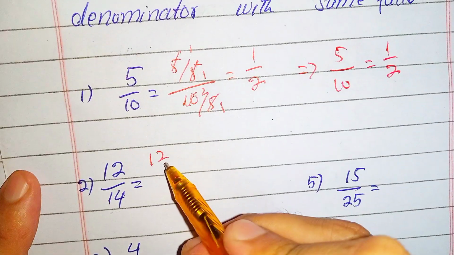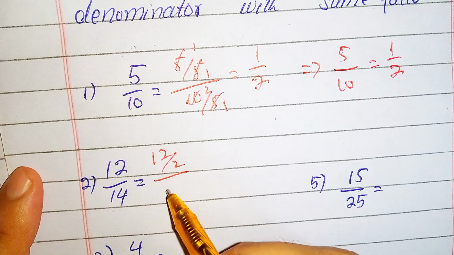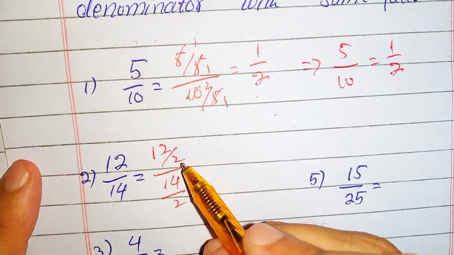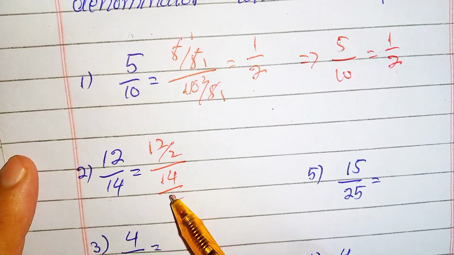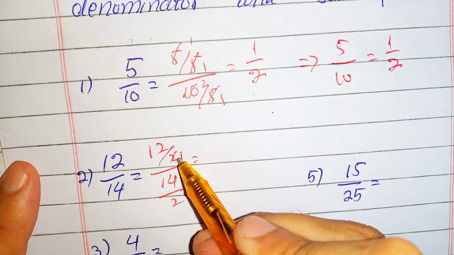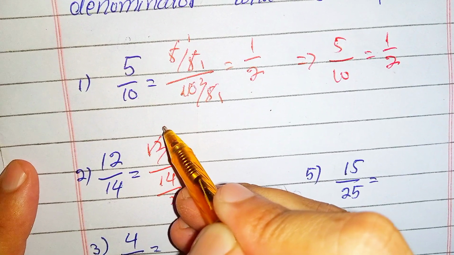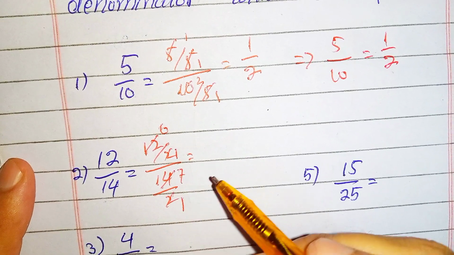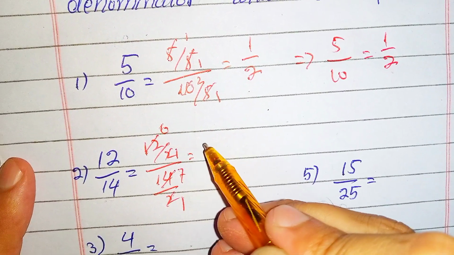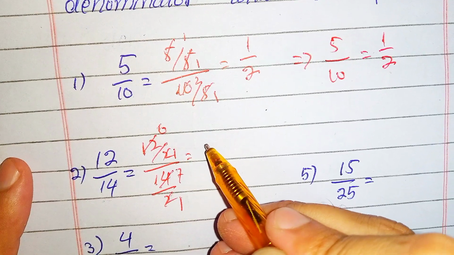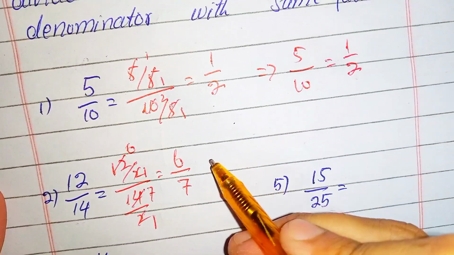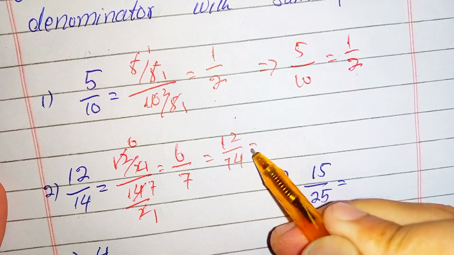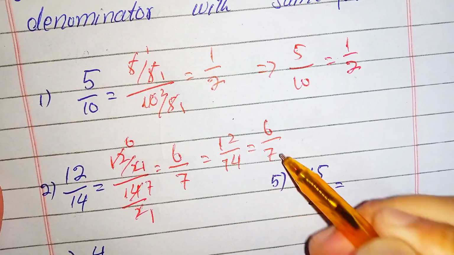So 12 over 2 divided by 14 over 2. 2 is the only factor that divides 12 and 14 at the same time. So 2 times 6 is 12, and 2 times 7 is 14. So we will cancel out the other terms and write 6 over 7. So the simple form of 12 over 14 is equal to 6 over 7.